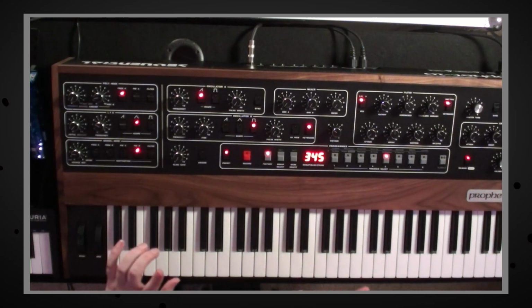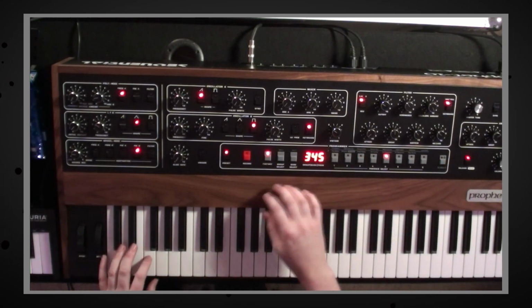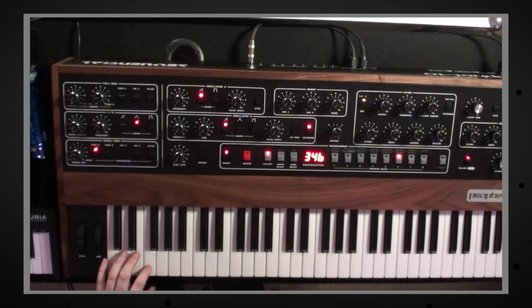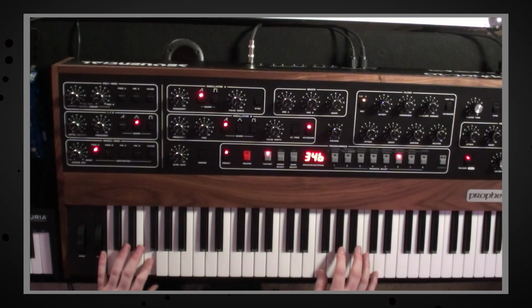Oh, and there's aftertouch now, which is nice. It's not poly aftertouch, but the originals, if I understand, did not have aftertouch.